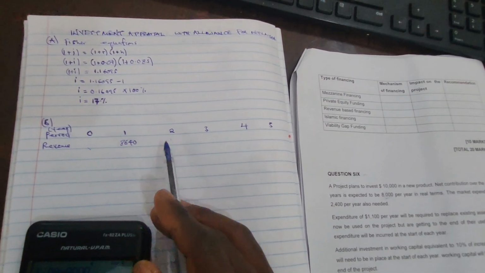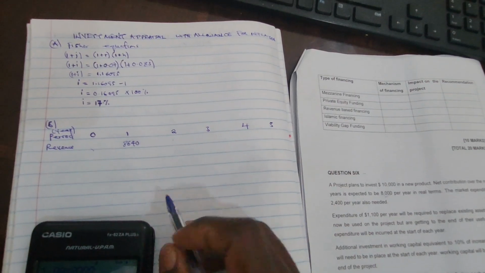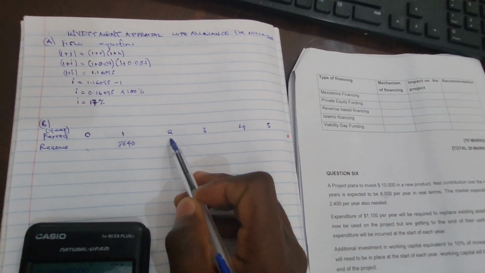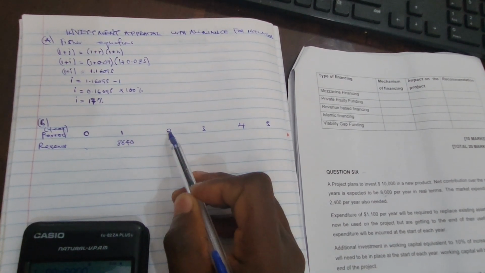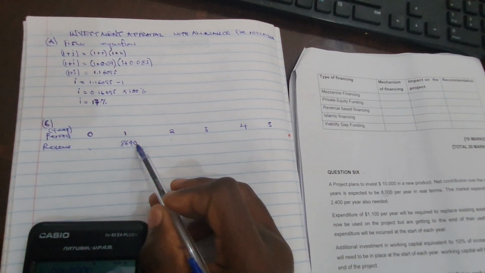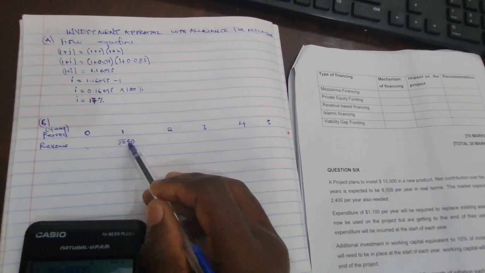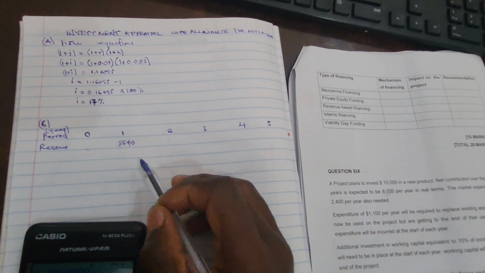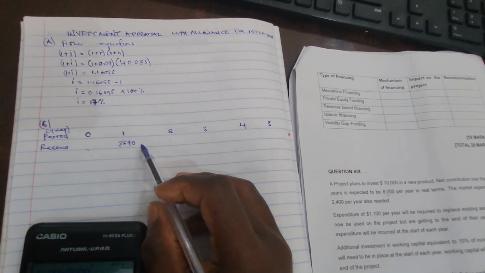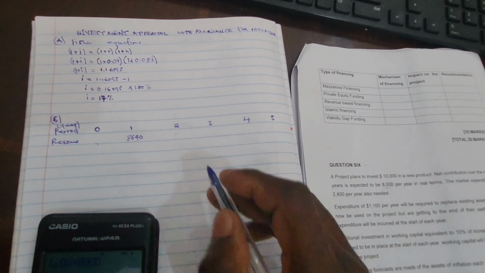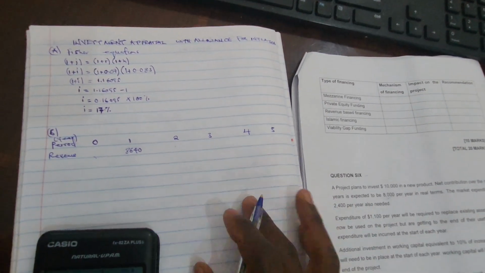In other words, it's compounding in some way. So in order to find the cash flow for the following year, we're simply going to multiply the cash flow for the first year by 1.08, because that's the growth that is there.